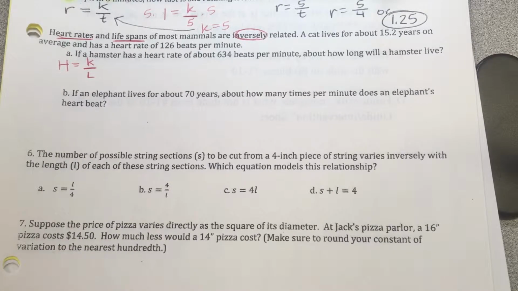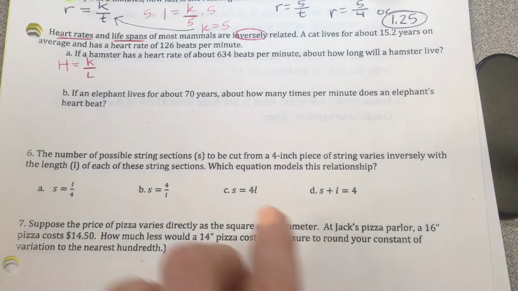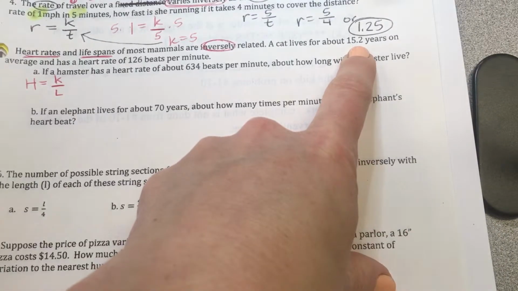All right, now you have to be careful. What's the only thing they tell you about a hamster? They give you its heart rate. Is that enough information to work a problem? No, you need to go back and use the 2 numbers for the cat, okay? All right. Let's see, they say a cat lives for 15.2 years.